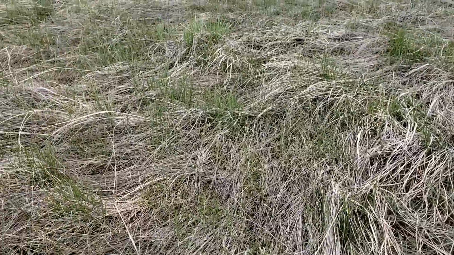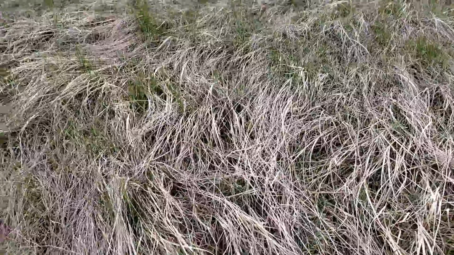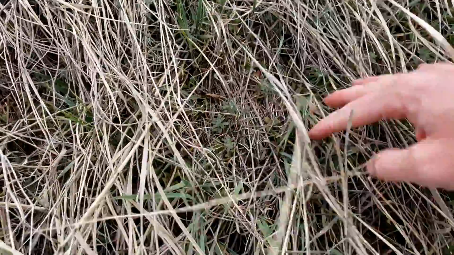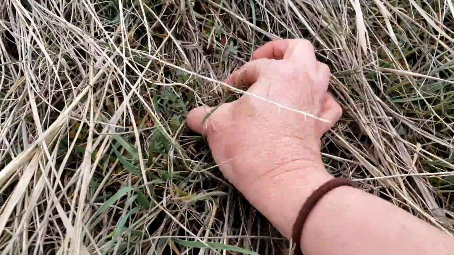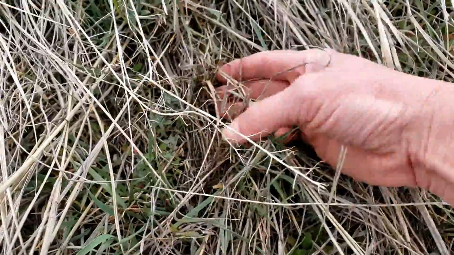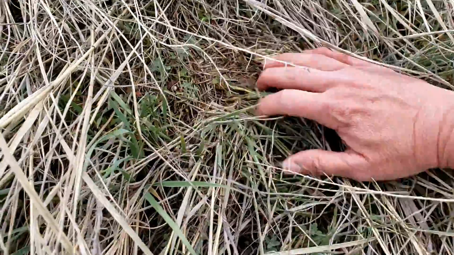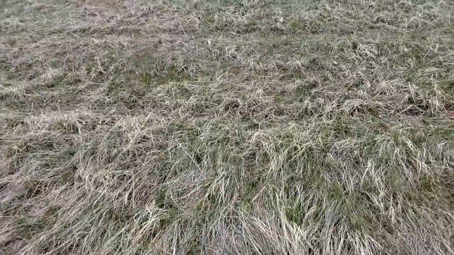Obviously, you can see the new stuff coming up underneath. And a little bit more thatch. As you kind of finger your way through this, you're not going to hit bare ground very often. You're going to hit this thatch. That's what we mean by this thatch, this buildup of litter on the ground that's just kind of a mat of old grass that's been pushed down.